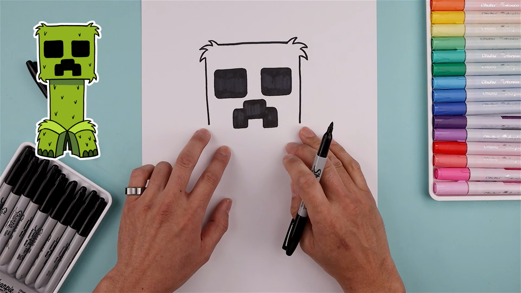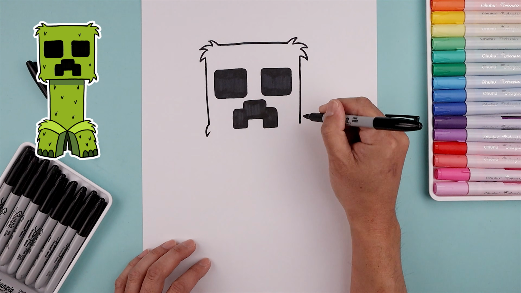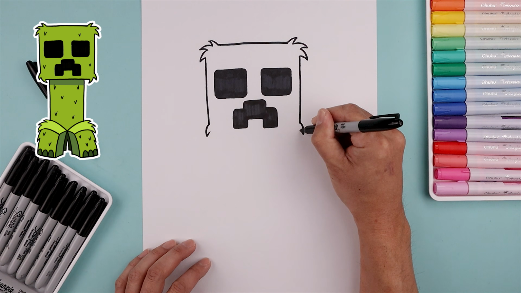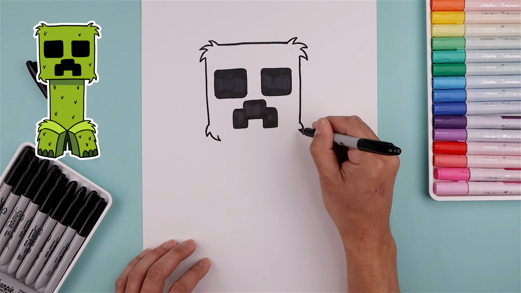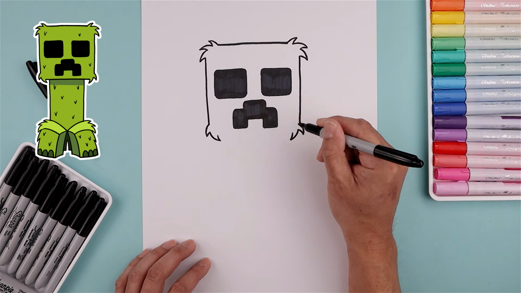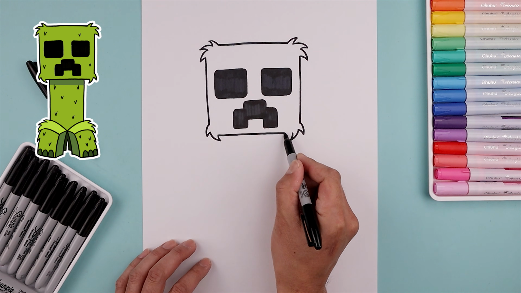Let's add some more of that grass texture across the bottom. Bend this out and then down, and then back in. Let's add another one, coming down and in, and then back up. I'm going to close off the bottom with a straight line.